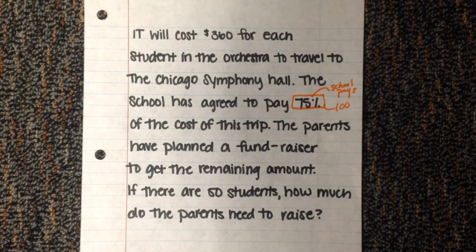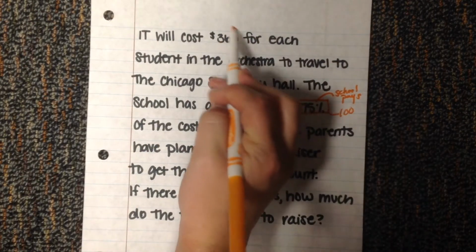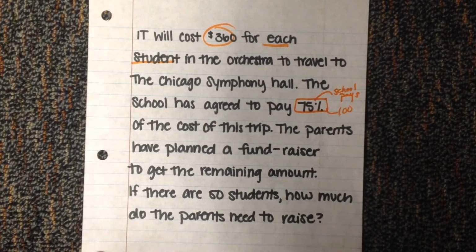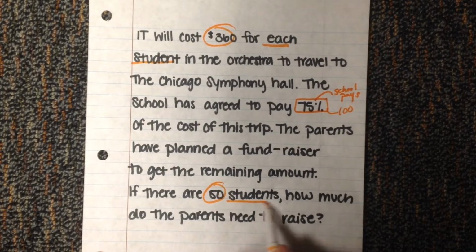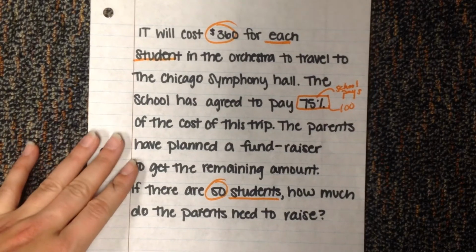Do I have the total amount of money? Well, I see that it's going to cost $360 for each student. And I see that I have 50 students, but nowhere do I see the total amount of money. I actually have to use the pieces in the problem and figure that out. Well, that's not difficult. I have $360 for every single kid, and I have 50 kids. That's multiplication.